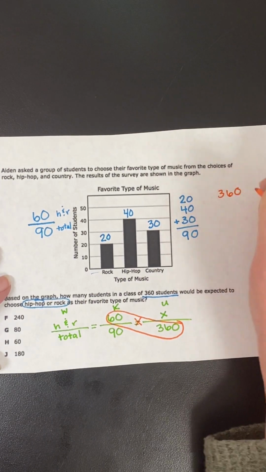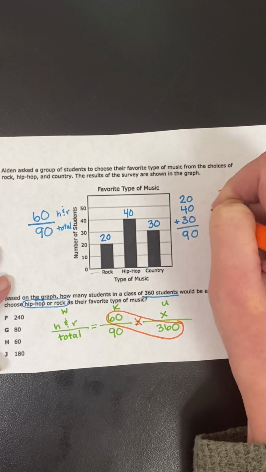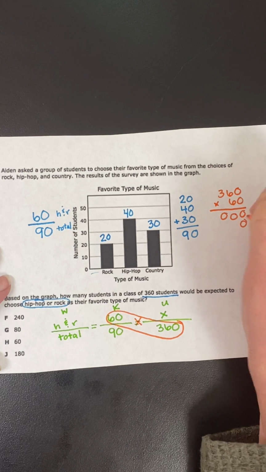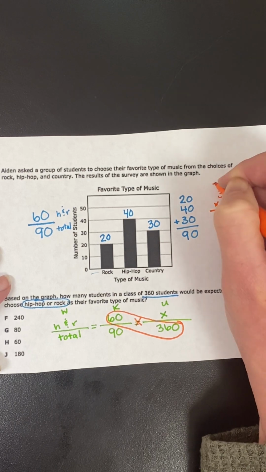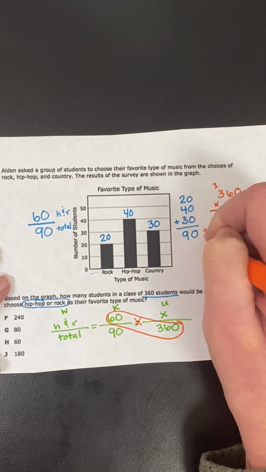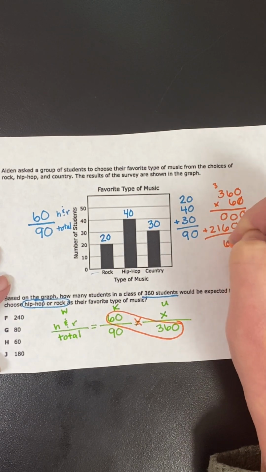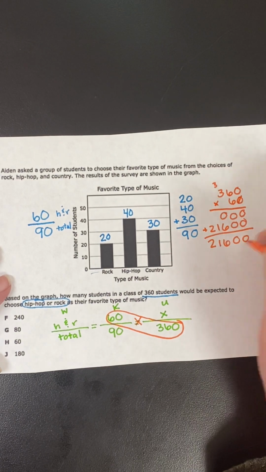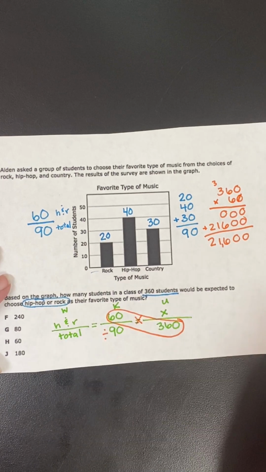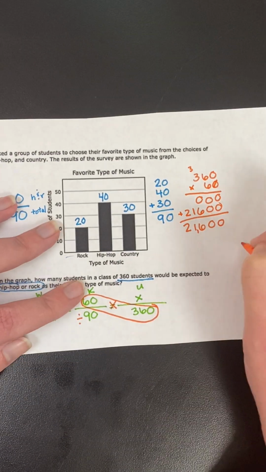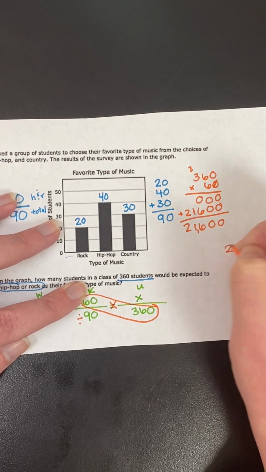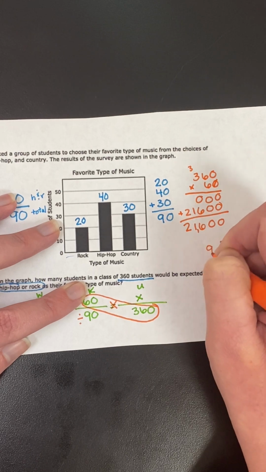So 360 times 60. And I'm going to multiply through this 0. That would be 0 and 0. Drop your 0. That would be 0, 36, 18, 19, 20, 21. Okay, so I have 21,600, but I'm not finished yet. I need to divide by 90. So I'm going to take my 21,600 and I'm going to divide by 90.